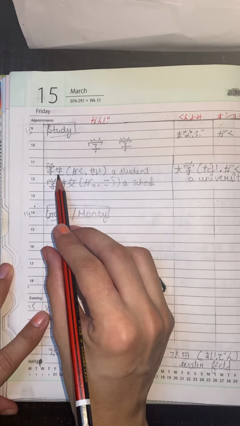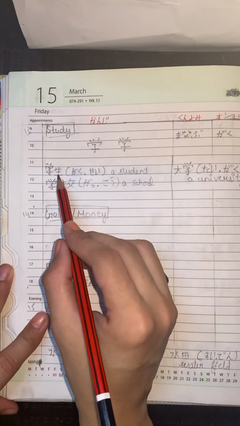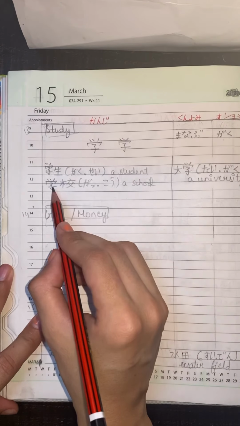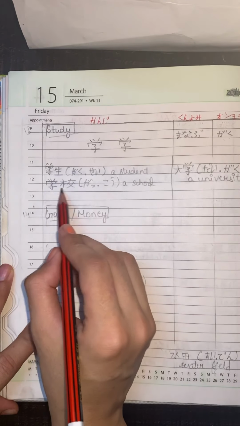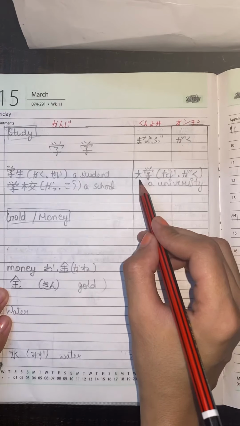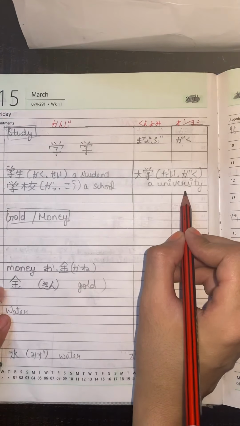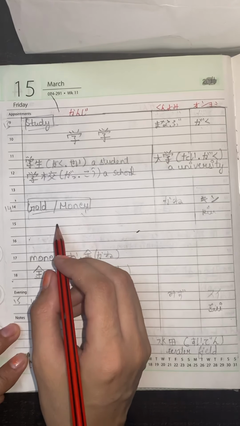You have learned this kanji. Gakusei means students. Then gakkou, that means a school. And daigaku is a university.